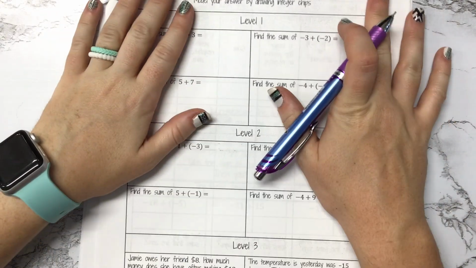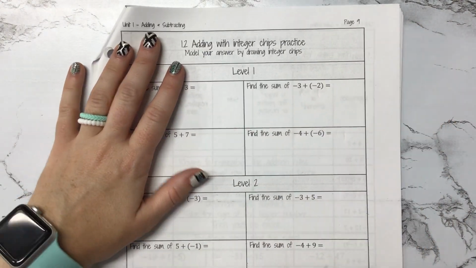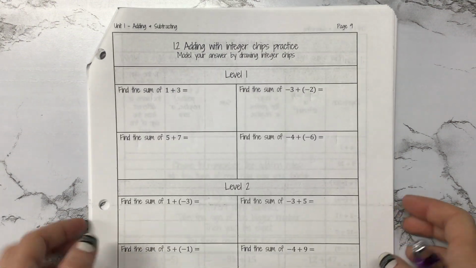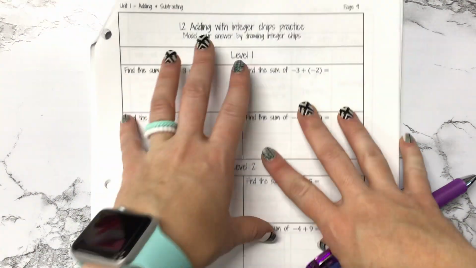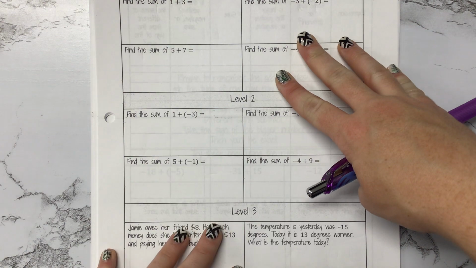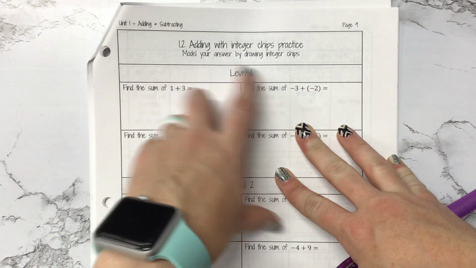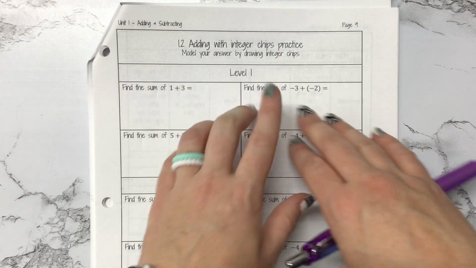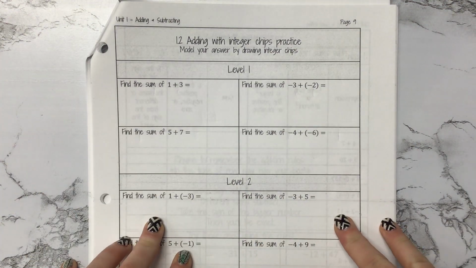All right. So you are going to try this practice on your own. I need you to try it. I will make a video of me going over it if you need help. Okay? But make sure that you draw the integer chips. I want to see it drawn. I want to see you practice.